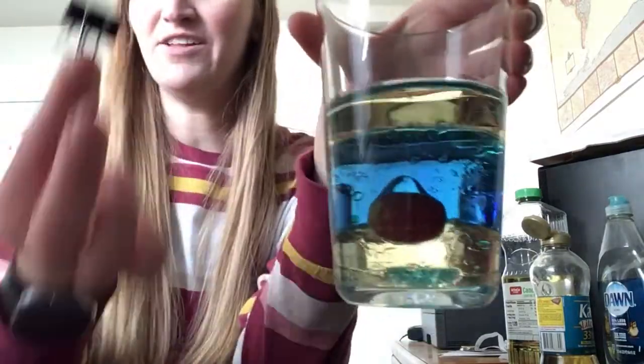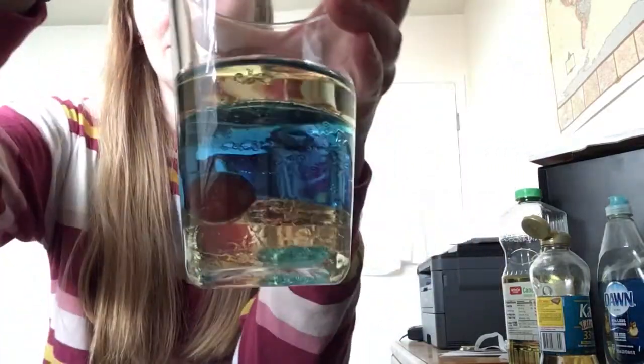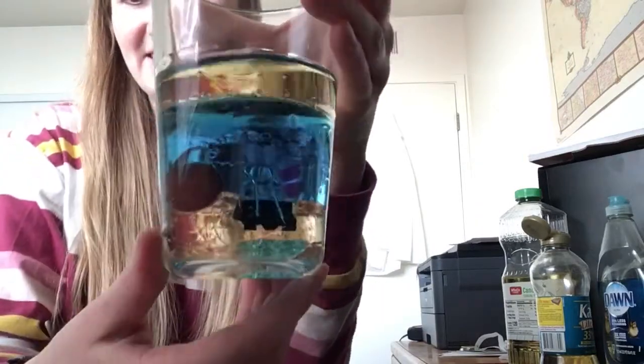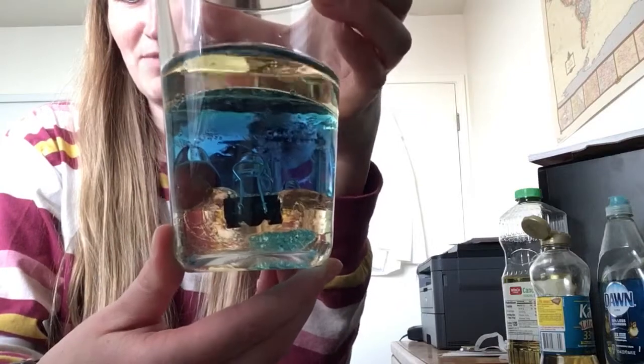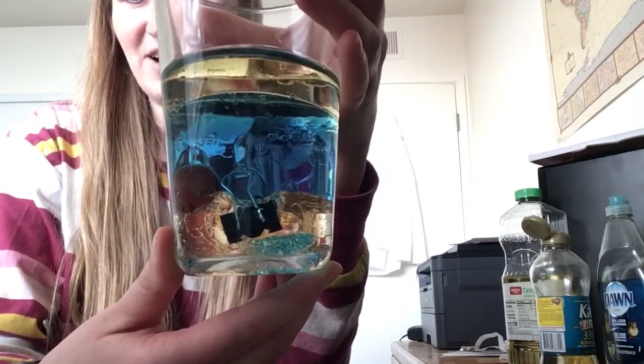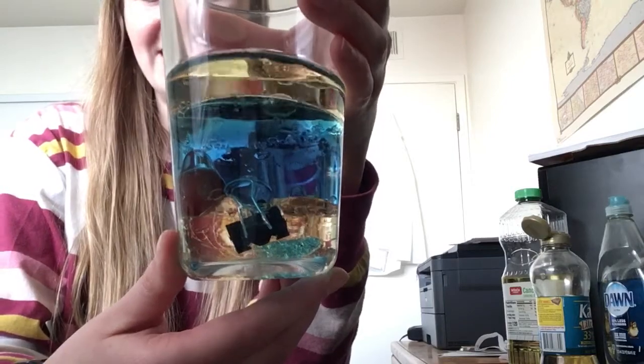Okay, I found this little tiny binder clip, so let's see where this one lands. Oh, interesting. Okay, same thing. No, it looks like it might be floating down. It's kind of that awkward in between. Oh, wait. Yes, okay, it is denser, so it is floating all the way down.